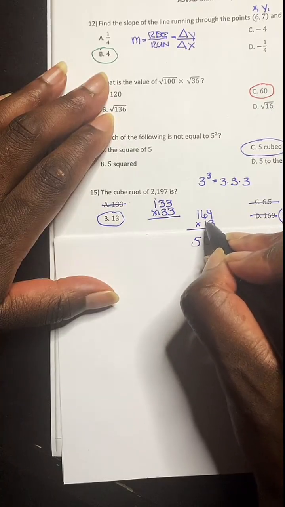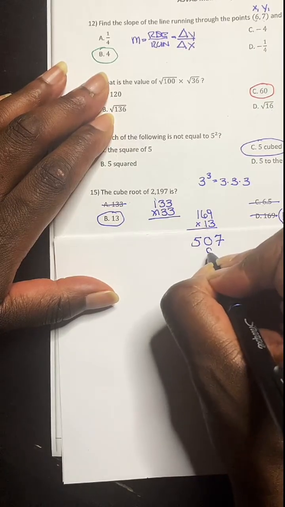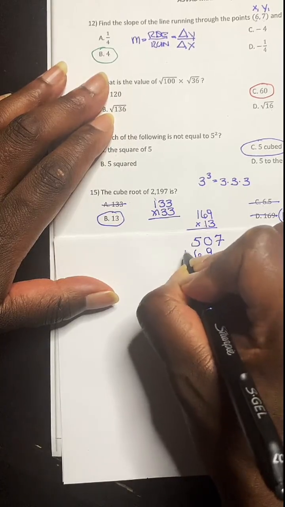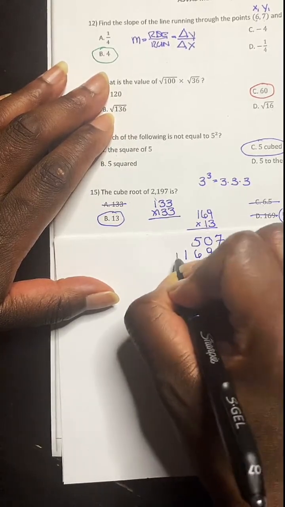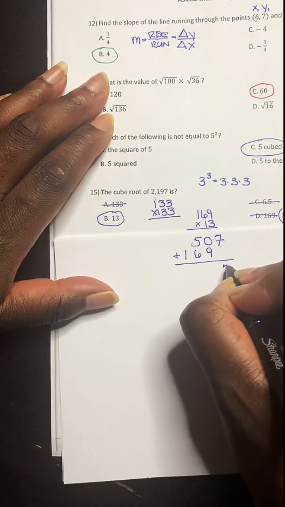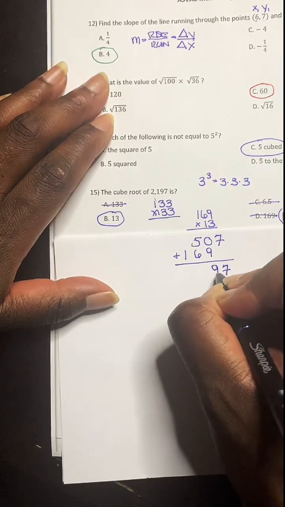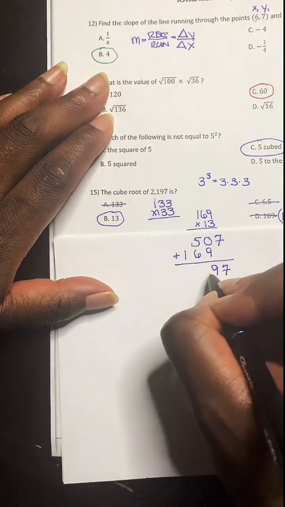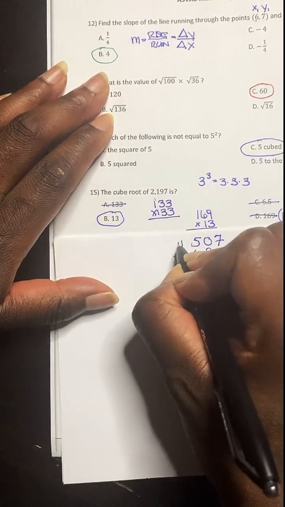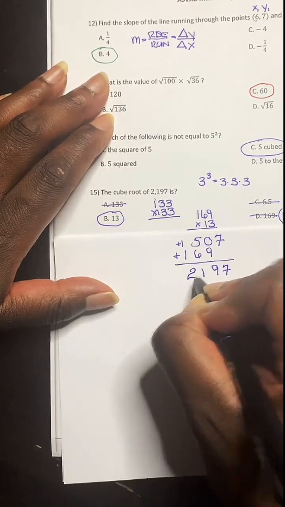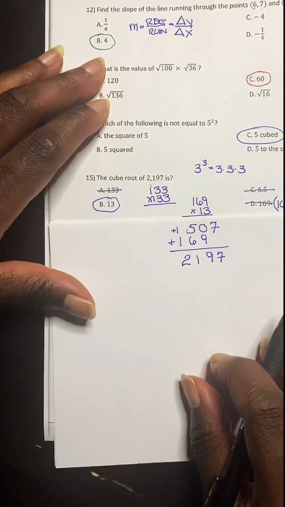Then 1 times all of these is going to be itself, so that's 9, that's 6, and that's 1. So I have my 7, I have my 9. 5 plus 6 gives me 11, carry the 1, and then we get our 2.